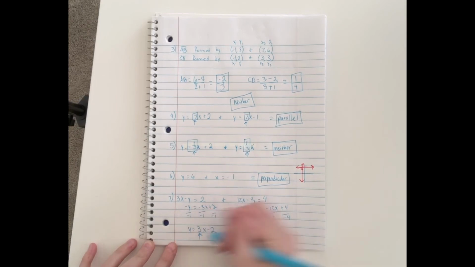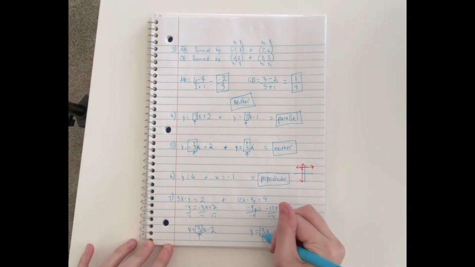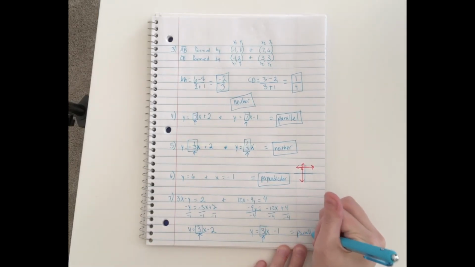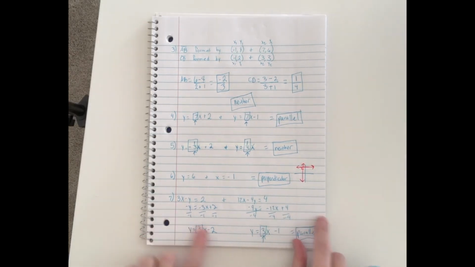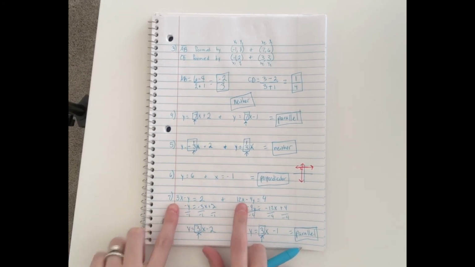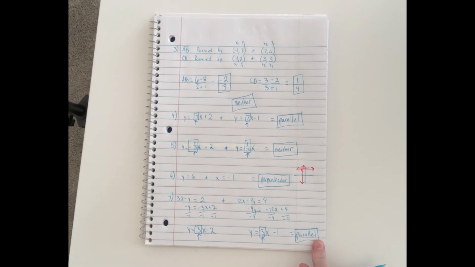So this one, once again, we only care about what's attached to the x. Those are the same, so these are going to be parallel. So one more time, you cannot compare slope when they're in standard form. You have to get y by itself first before you can identify your slope. Because if you just went up here and said, oh, it's whatever's attached to x, you would have gotten that one is 3 and one is 12, and you would have said that's neither. So this one would have been wrong because these are parallel lines.